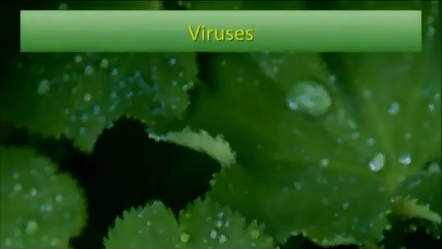Now viruses. So we're finished with bacteria for now. So we're going to go into the viruses. Remember that viruses are not really considered to be alive, right? And viruses are actually pieces of DNA or RNA, and they're surrounded by a protein coat.